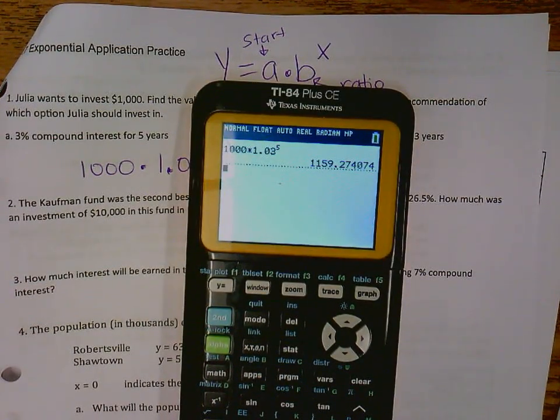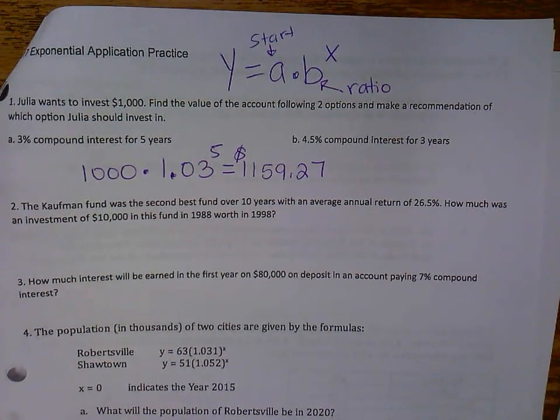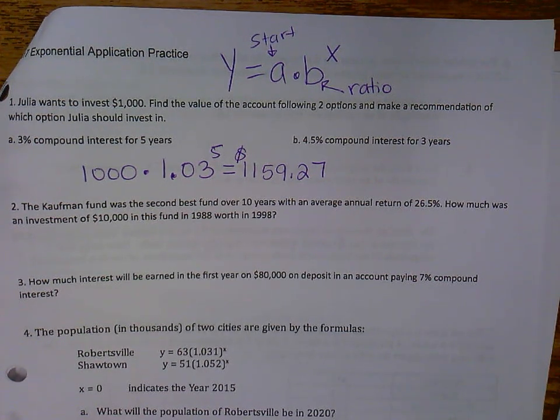Can you try to set up part B yourself? This seems like a reasonable question for the unit test on Friday, compared to account sizes. Or I might ask you, how long does it take to double your money? So you would have to guess and check your years and try to come out to $2,000 at the end. So I could ask you a couple different things. So set up part B and see what you get. And then circle the better answer.